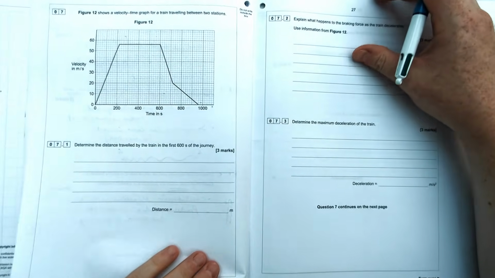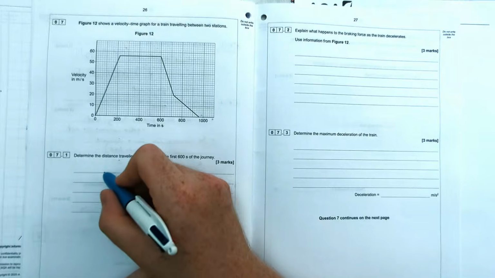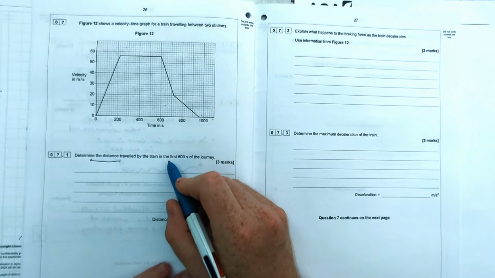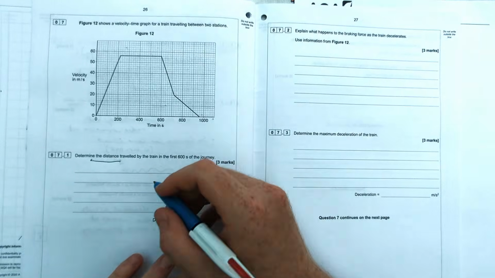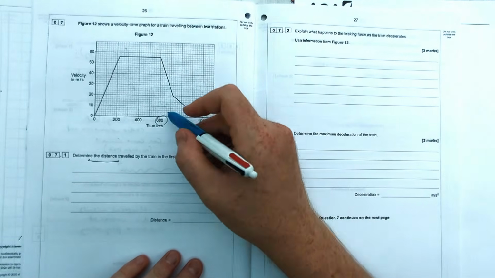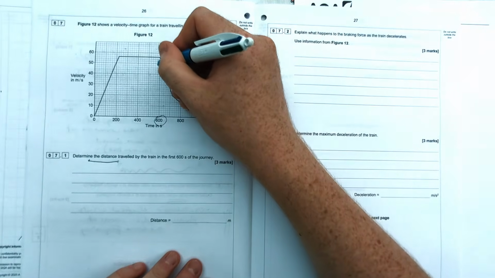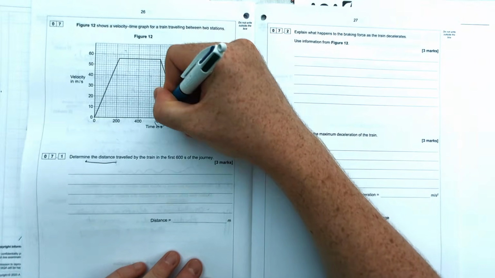We've got a graph on the page here, a velocity time graph. We're trying to work out the distance traveled by the train on the first 600 seconds of its journey. So first of all, let's just circle that there. We don't need to worry about anything to the right of 600. We are just concerned with everything up to 600 seconds.